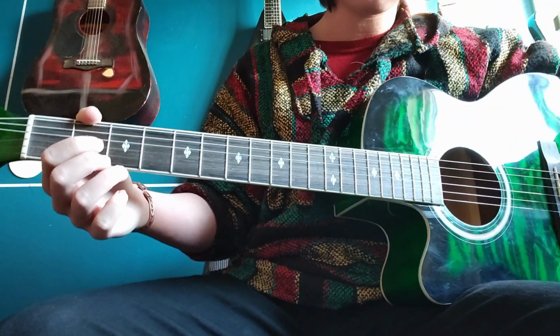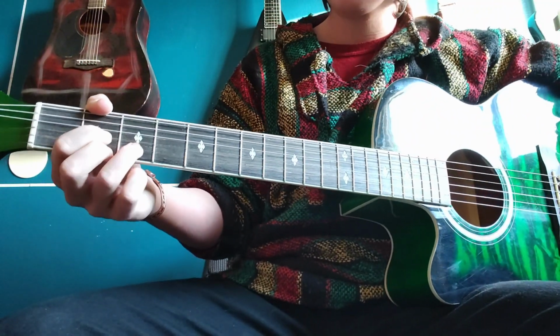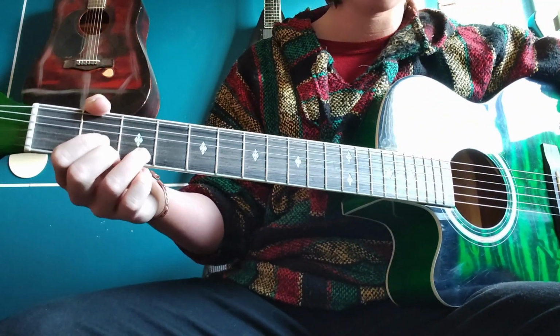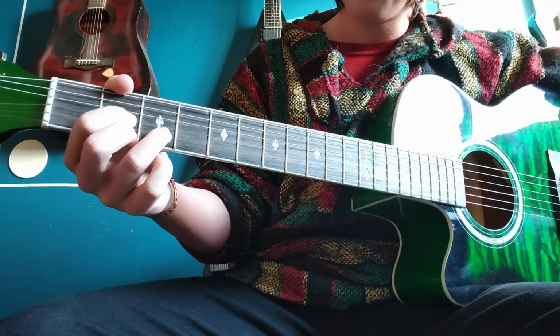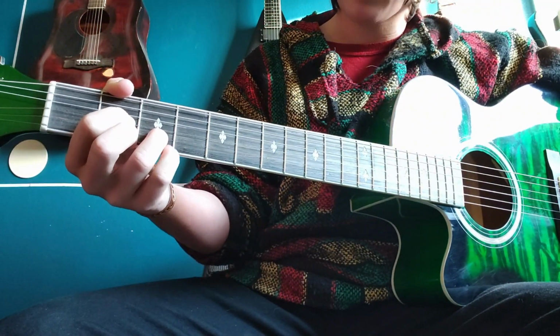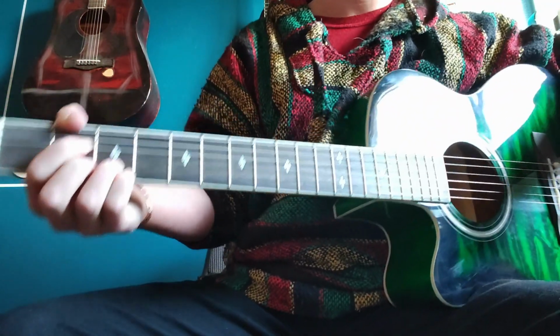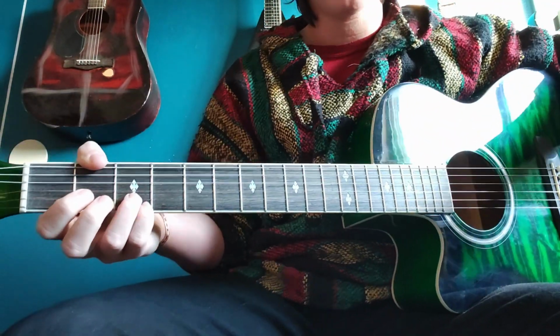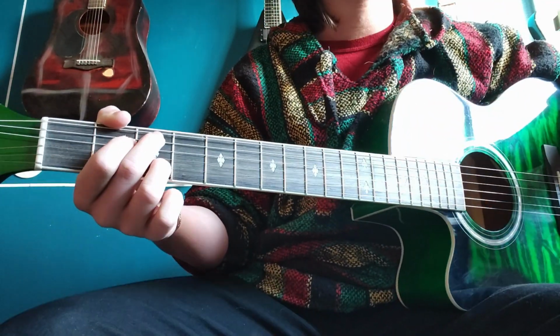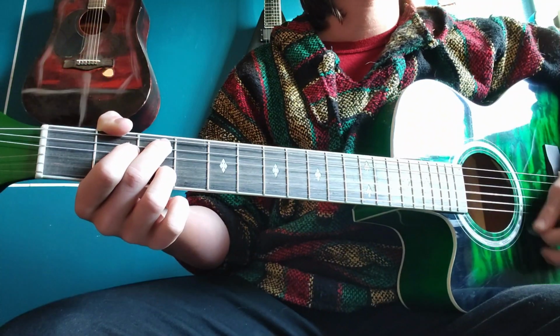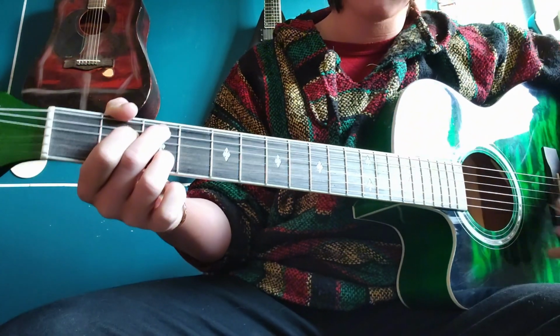It's used in a lot of songs. That's actually one of the most, I think that's like the 3rd or 4th most popular chord on guitar. I think even more popular than E minor. But the next chord I'm going to be teaching you guys is called, I think, a C add 9. But it's a pretty chord.